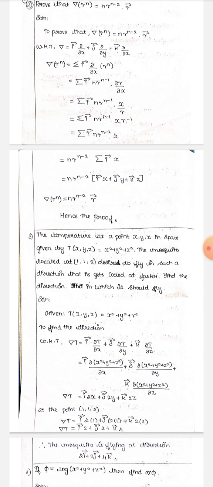The next step: r is in the denominator, so we can move it to the numerator as r power minus 1. So the next step is summation of i vector into r power n minus 1 into r power minus 1, which gives n into r power n minus 2 into x.